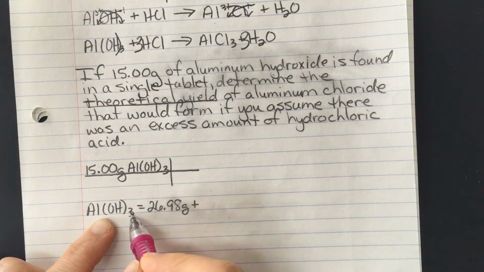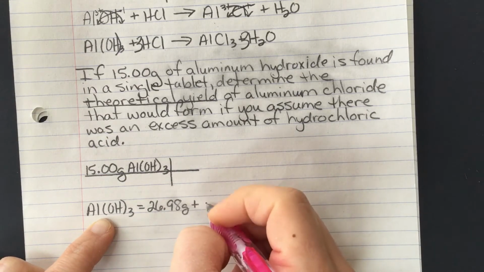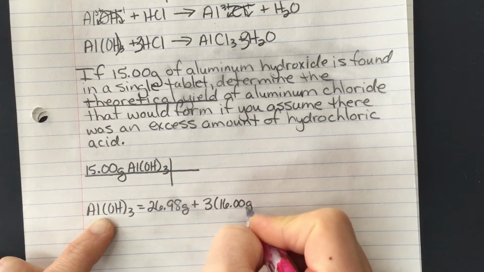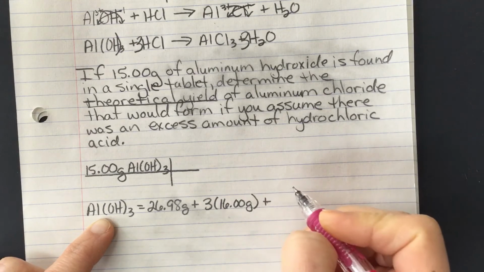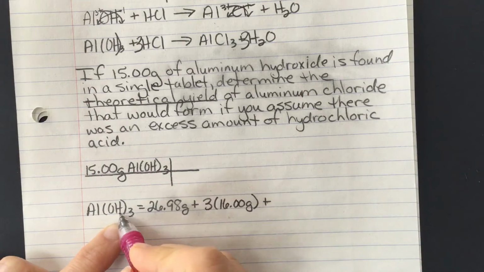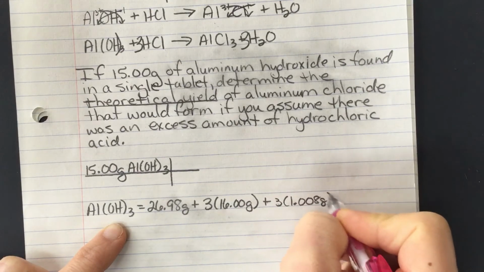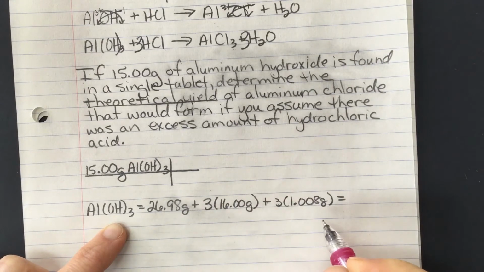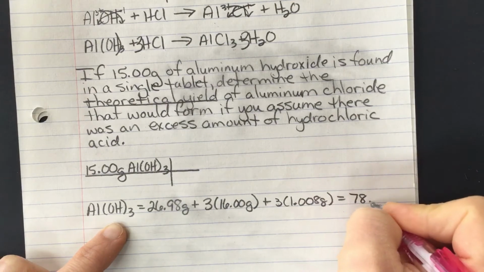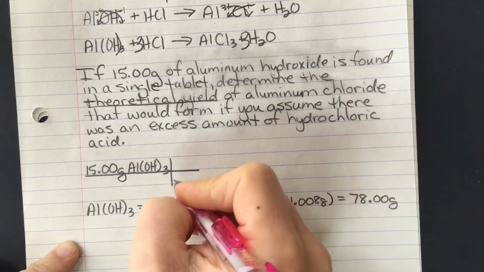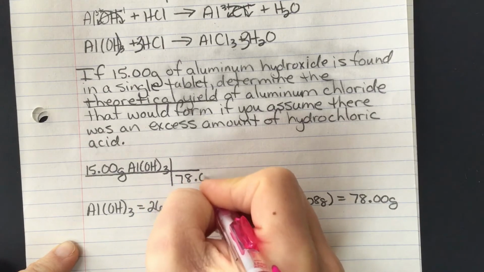I have 3 oxygens because this is in parentheses. So 3 times 16.00 grams from my periodic table. And I have 3 hydrogens, so 3 times 1.008 grams. If I do the multiplication and the addition, I get a total of 78.00 grams. So that goes on the bottom here.